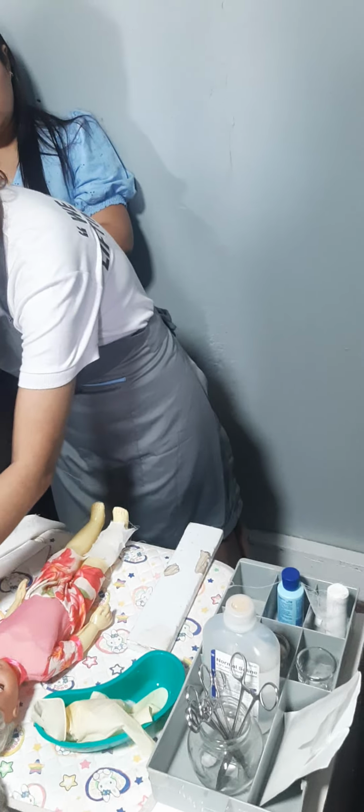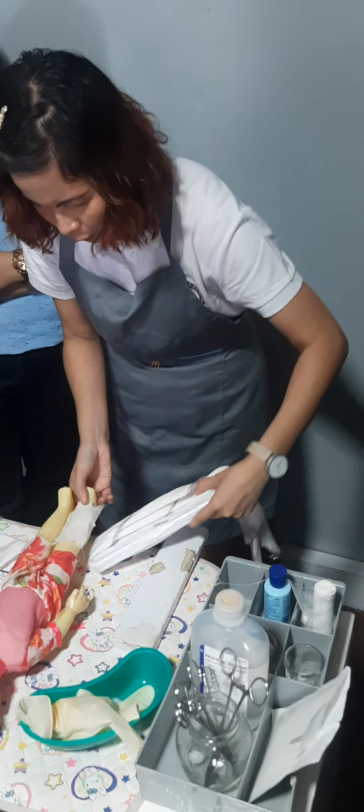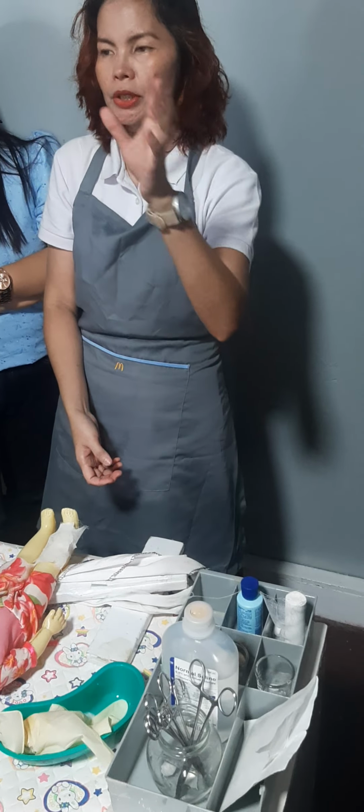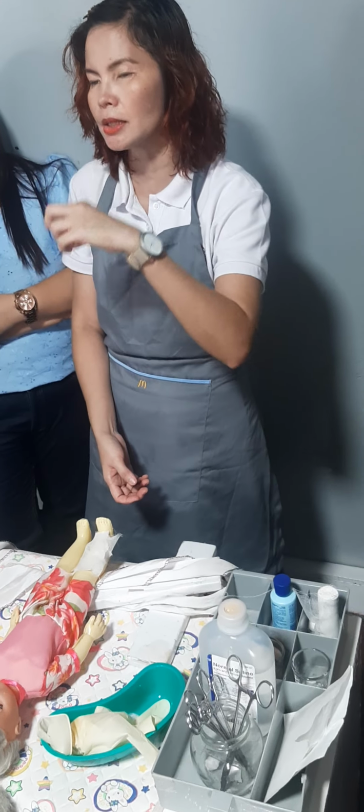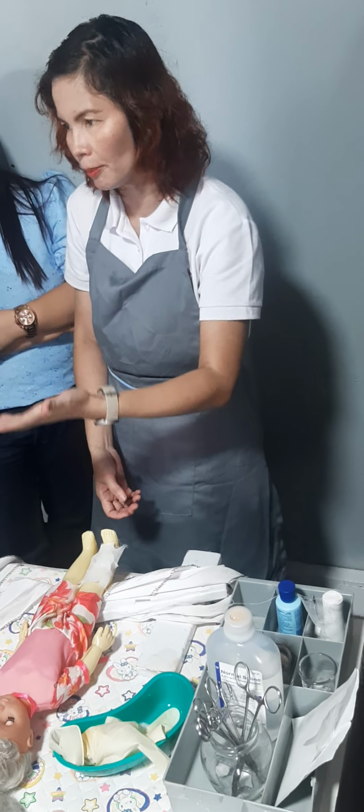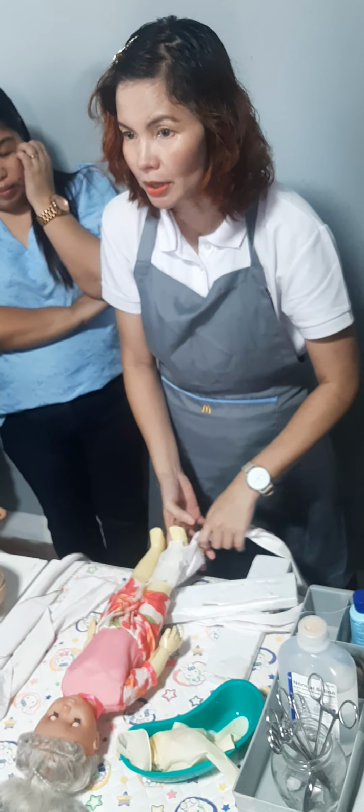Now, for the splinting, splinting is used when there is a broken bone or where there is a severe sprain or strain on a limb. And that is one question in the assessment.